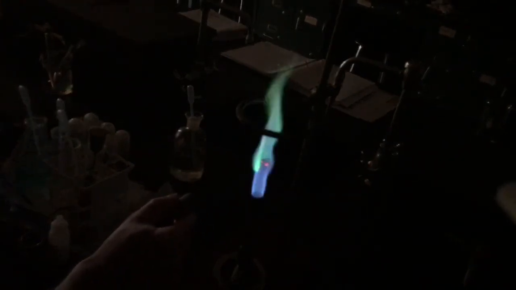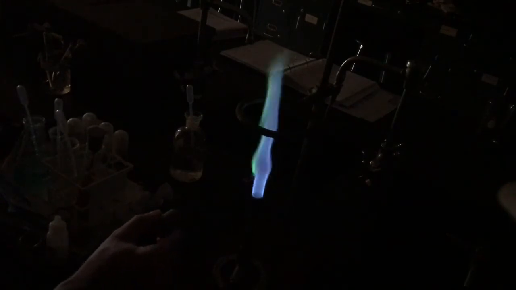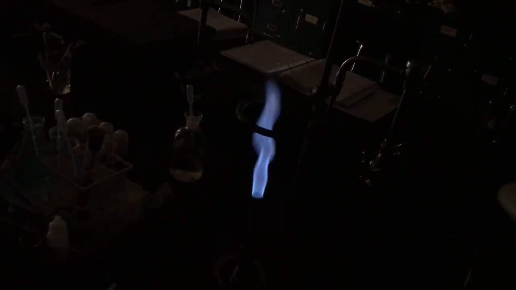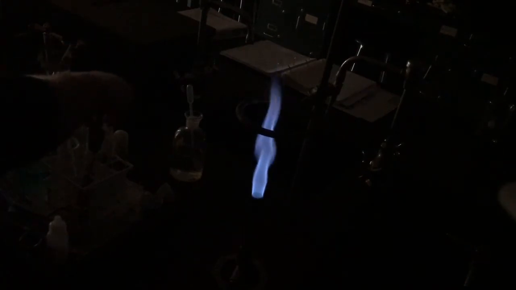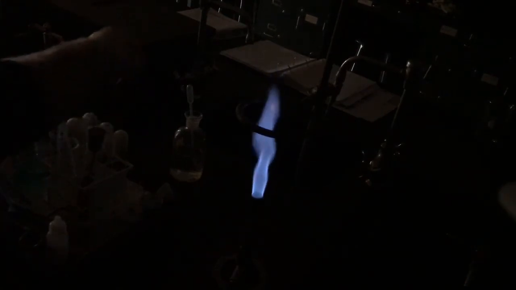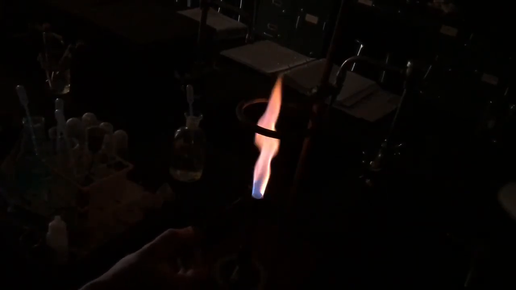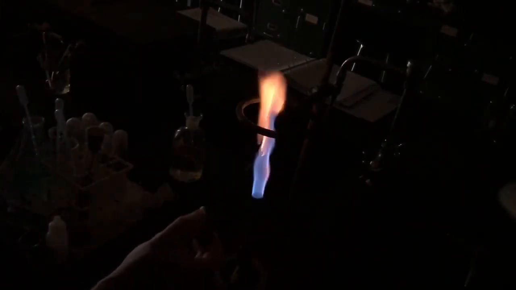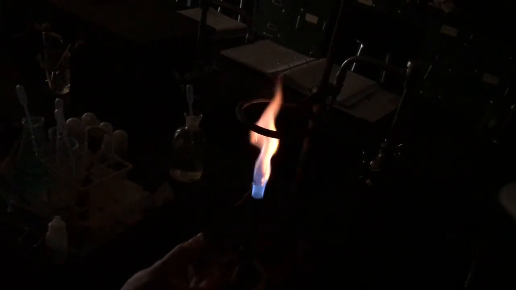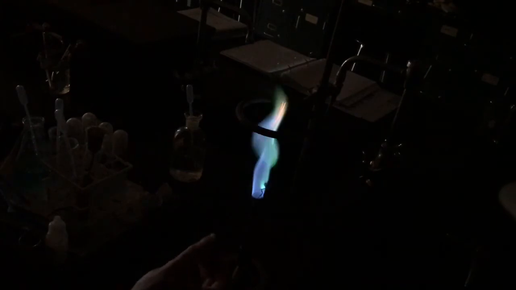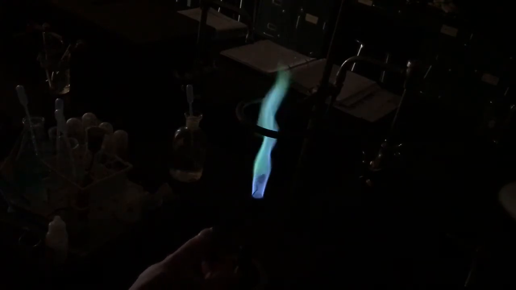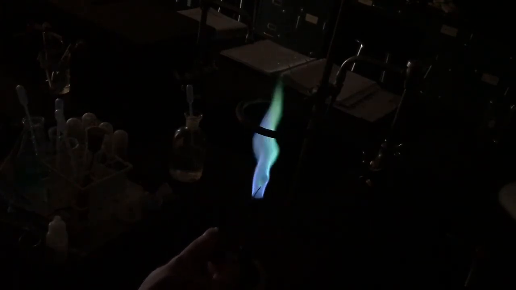Okay, so now that we've done all of our flame tests and we looked at what each one looks like, we're going to see what our unknown is going to look like. Okay, so we're going to clean it again. You got a little bit of everything on it. That's why, especially this copper, it likes to stick.